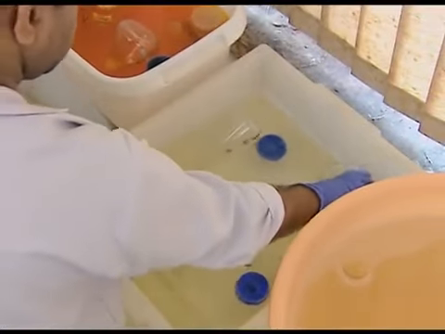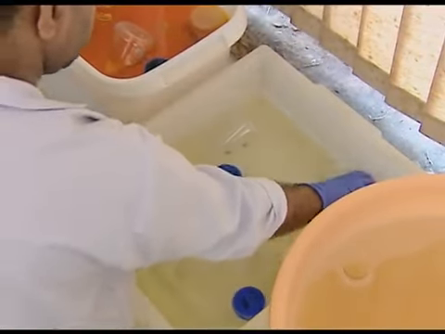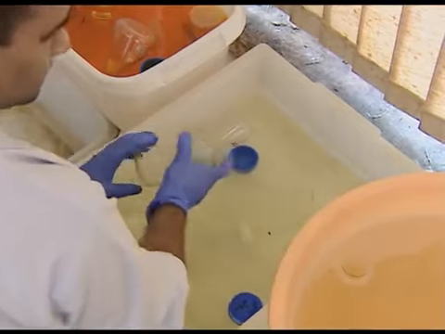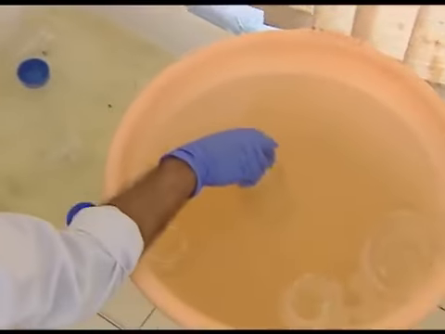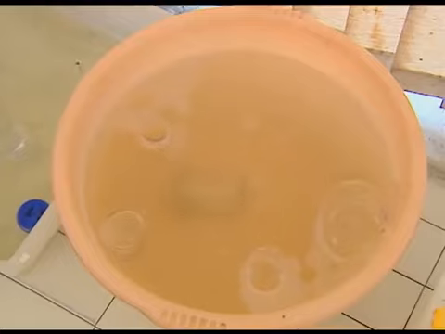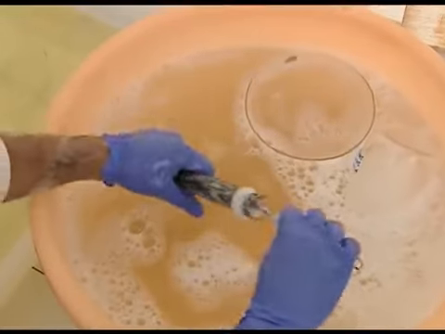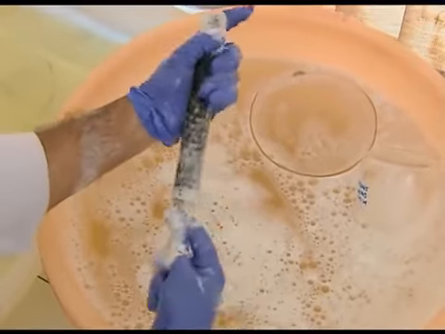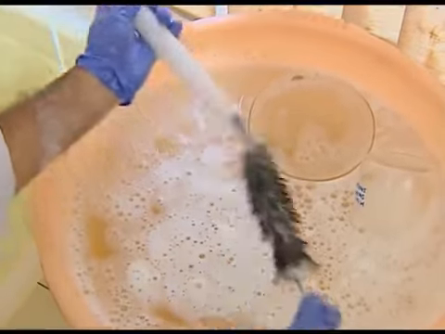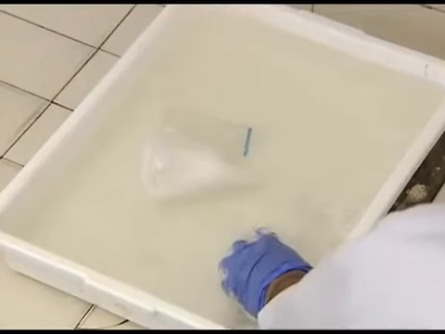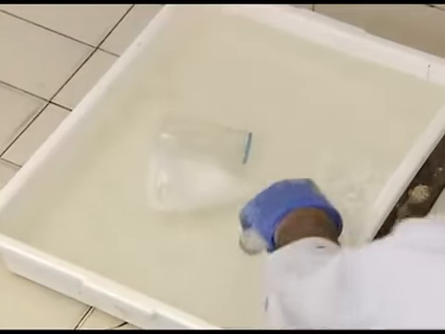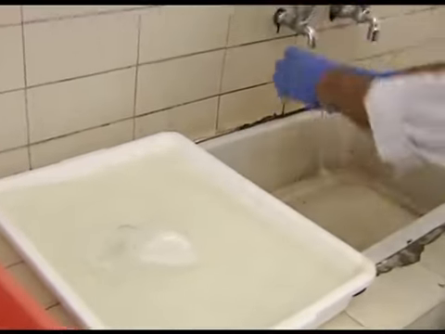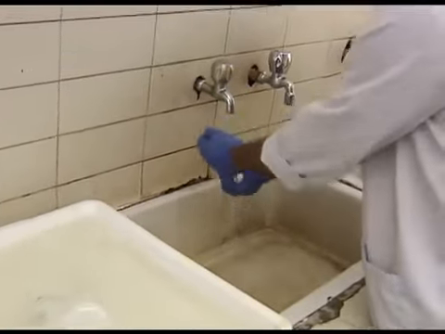After this, the glass and plasticwares are first rinsed with water to remove the chromic acid and then immersed in a tub full of detergent water and cleaned using hard nylon brushes. They are then immersed in another tub full of clean water, and the detergent is rinsed off.